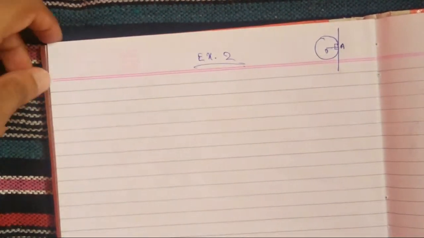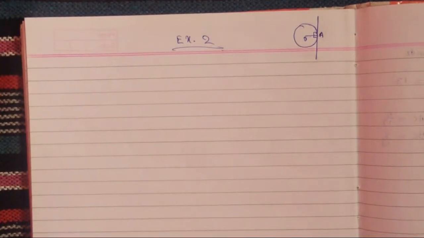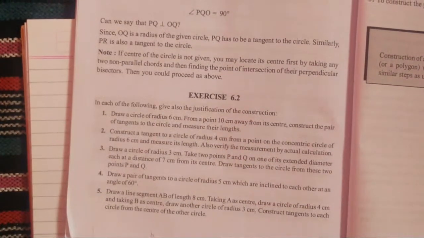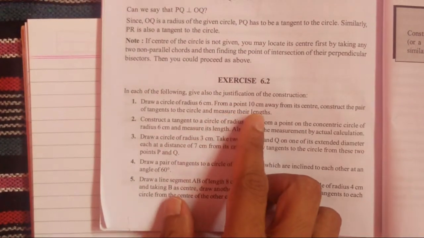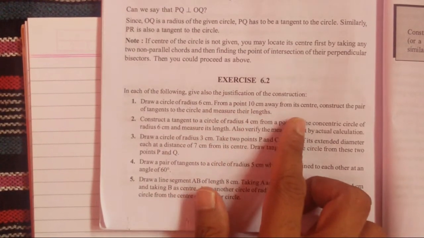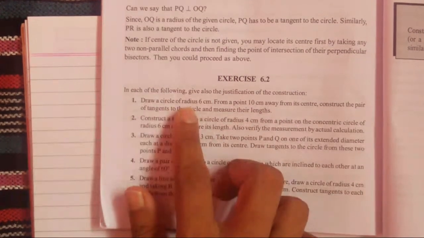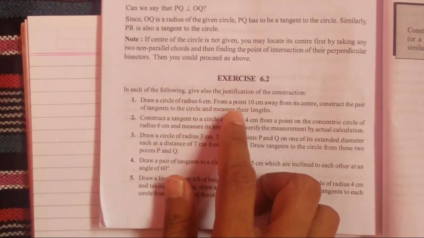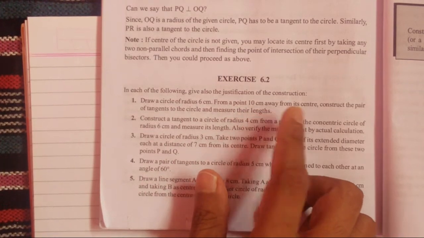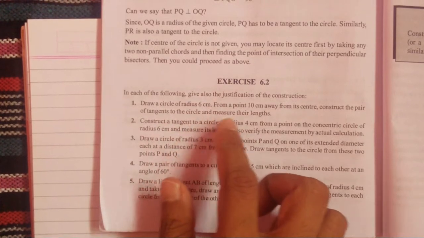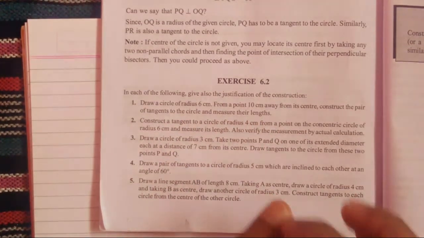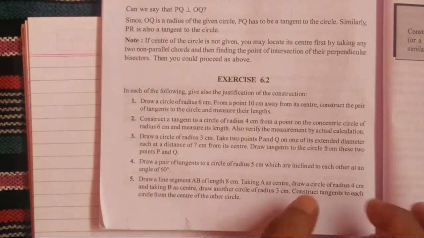Now in exercise 2, we have to draw tangents to the circle. In that, the first question is: draw a circle of radius 6 cm, and a point 10 cm away from its center. Listen carefully. Construct the pair of tangents to the circle and measure their lengths. So the first step is to draw one circle of radius 6 cm.